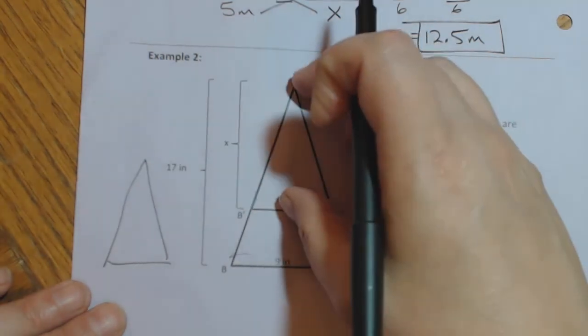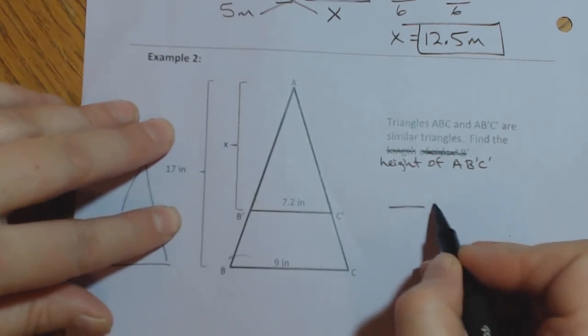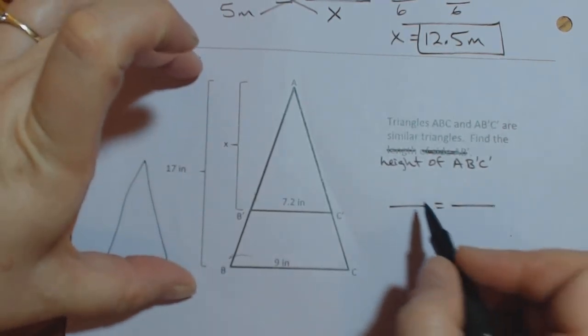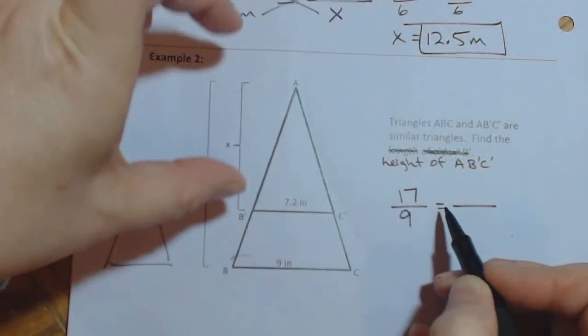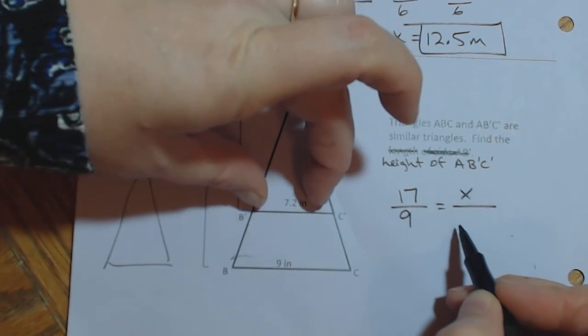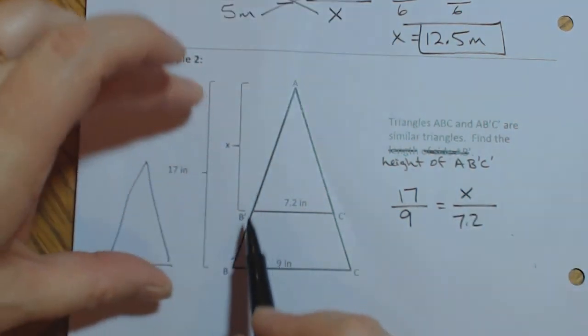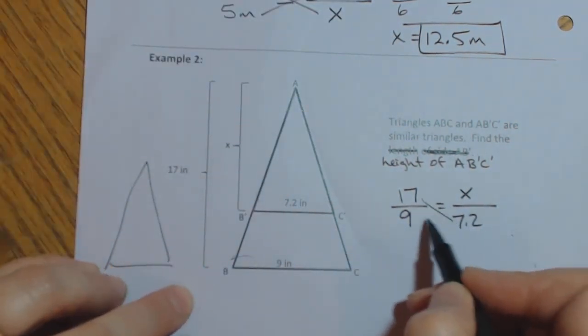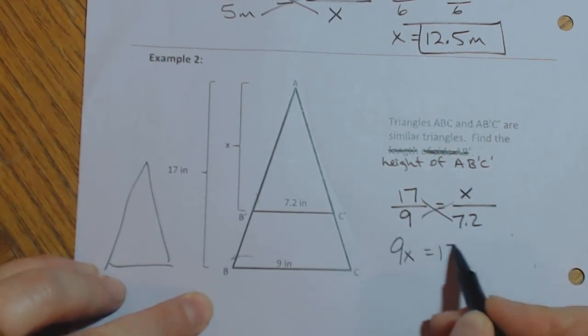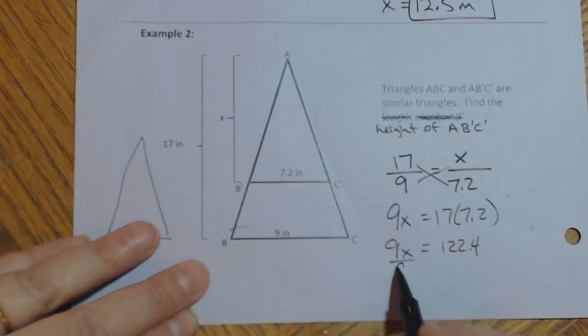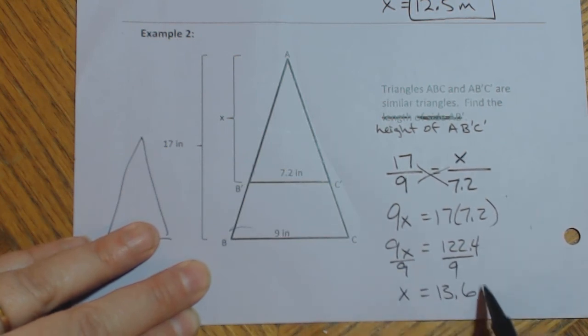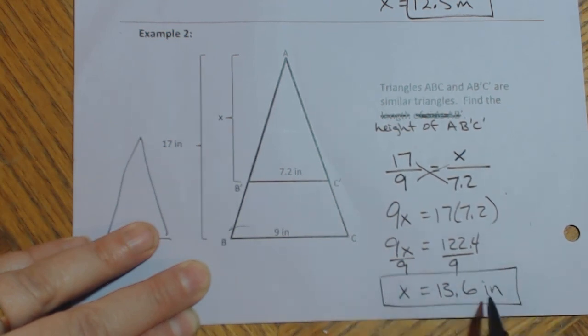So again, I have two triangles, and if I set up my proportion, the height of the large triangle compared to its base will equal the height of the small triangle compared to its base. So I use the numbers right off the diagram, and then I can do my cross multiplication. Get 9x equals 122.4. Divide by 9, and x equals 13.6, and the units were inches, so always remember to put the units back on your answer.